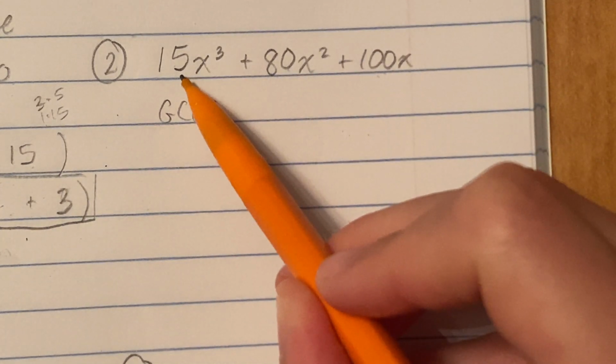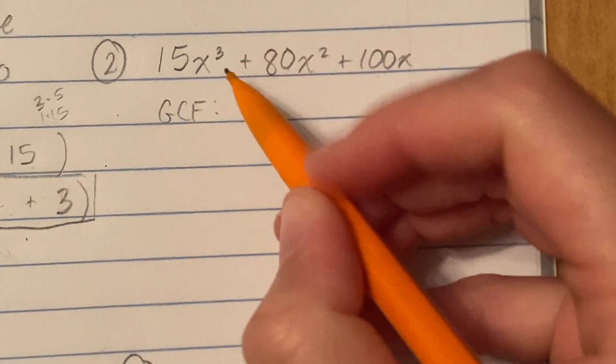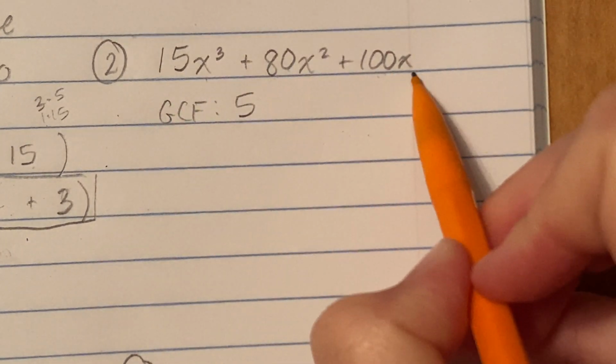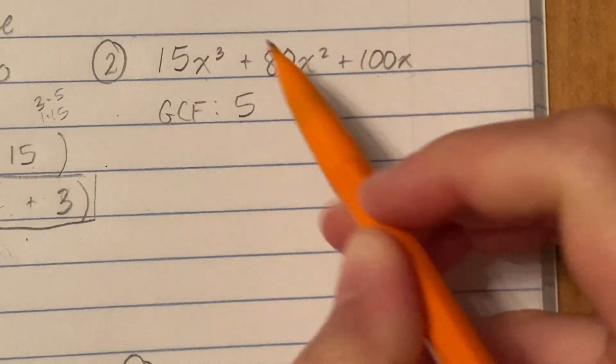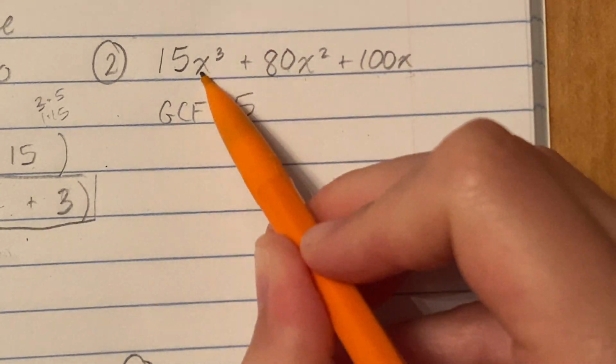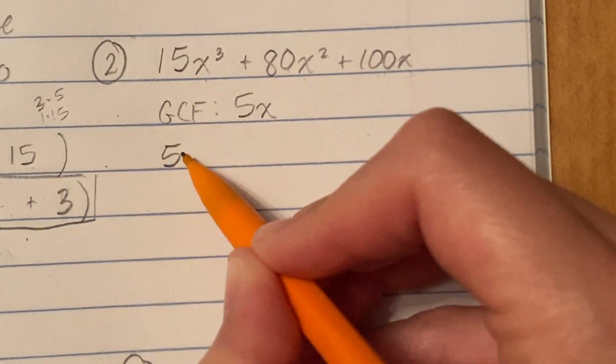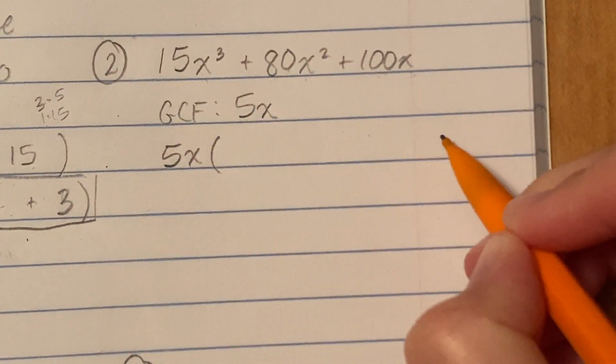No. Are they divisible by 5? Yeah, they are. And I also noticed that each of them has an x, right? There's one x over here, one x here, two x's here, and three x's here, so they all have at least one x, so my GCF is 5x. I'm going to pull it out.